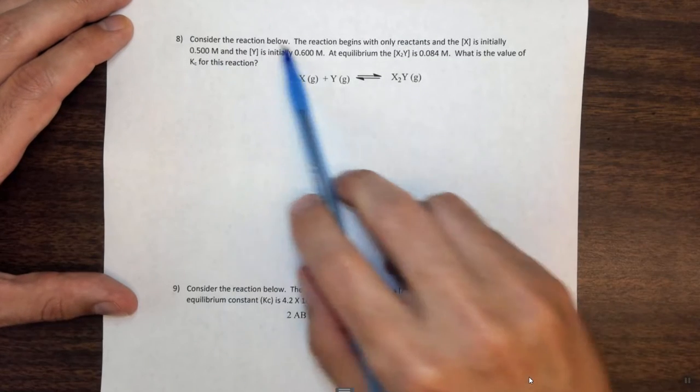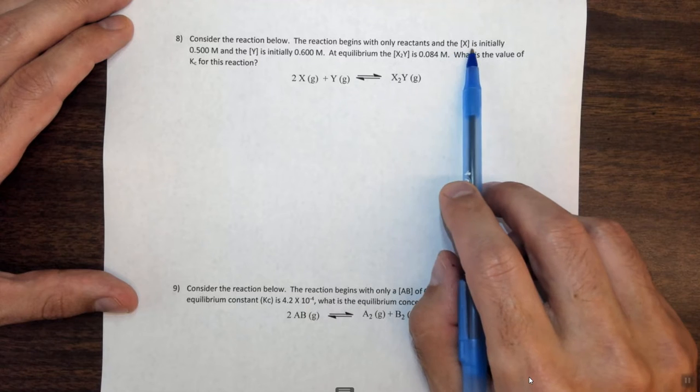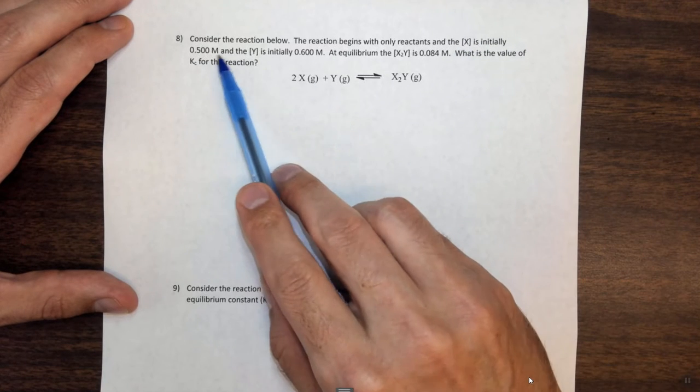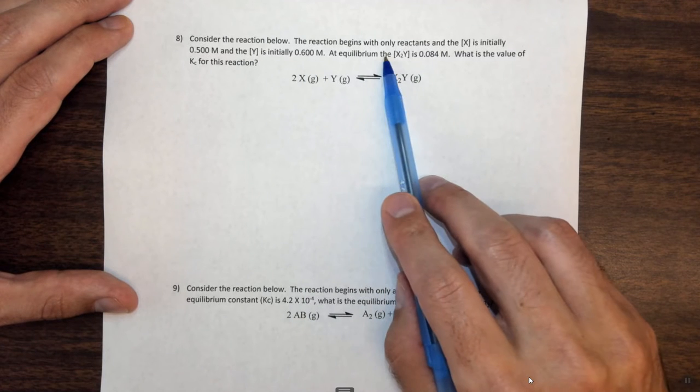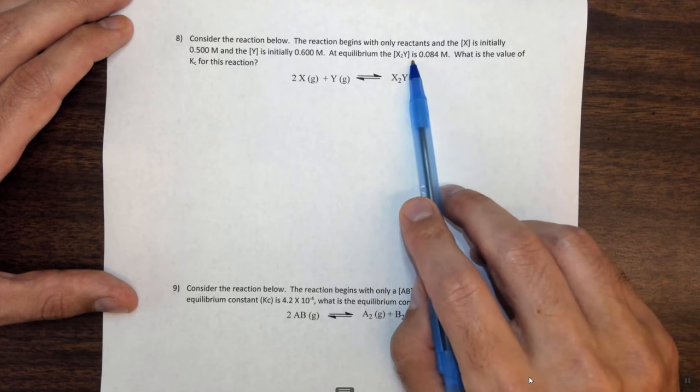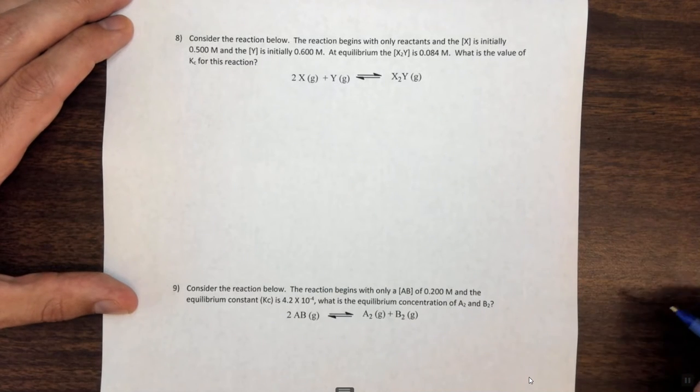In this question it says, consider the reaction below. The reaction begins with only reactants and the concentration of X is initially 0.5 molar and the concentration of Y is initially 0.6 molar. At equilibrium, the concentration of X2Y is 0.084 molar. What is the value of Kc for this reaction?